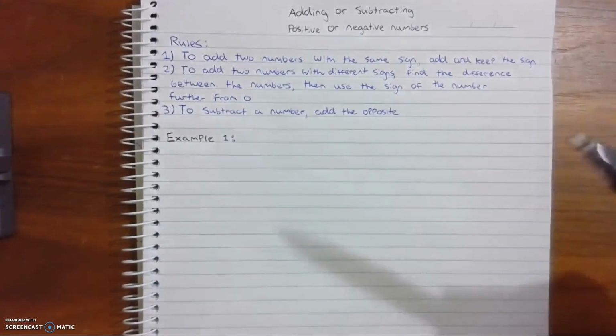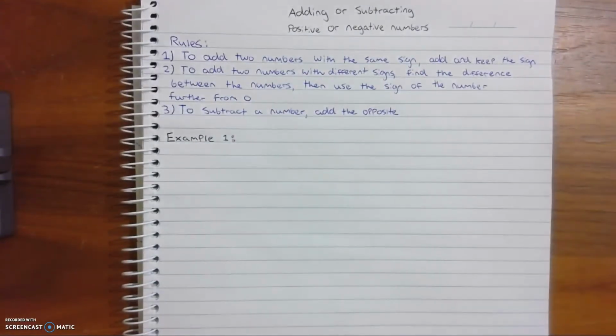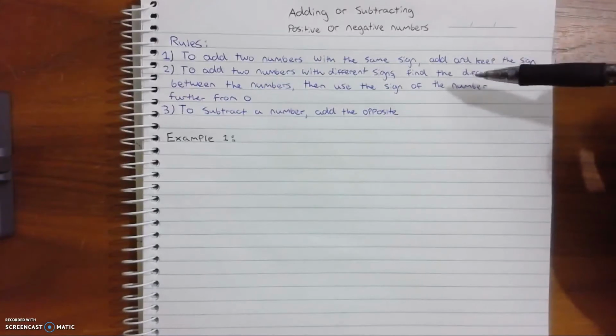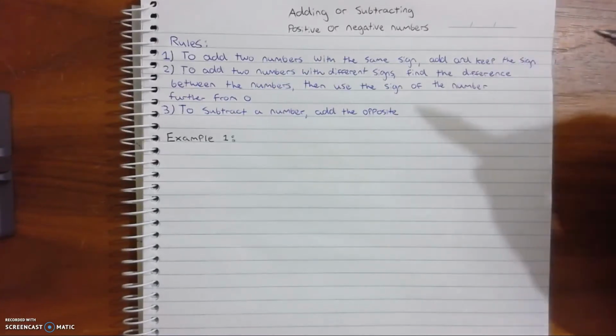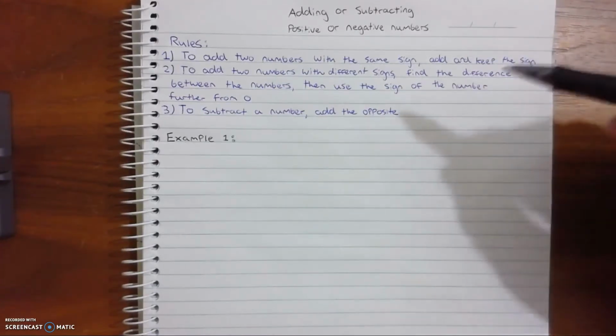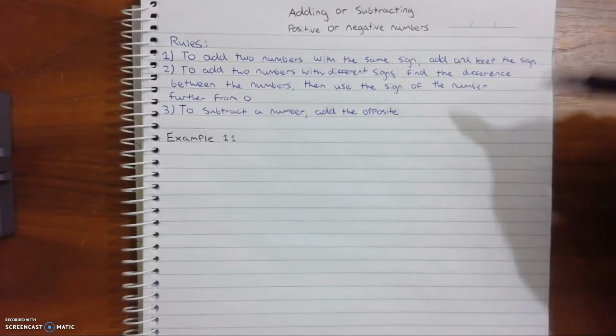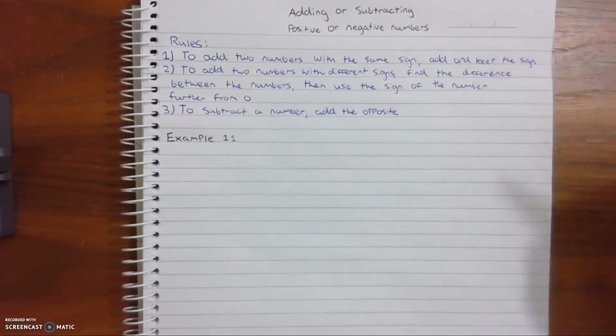What I'm going to do is go through three examples and expand on each of these rules. In this video, if I go too fast or you don't understand, just pause or rewind the video and go back over it.